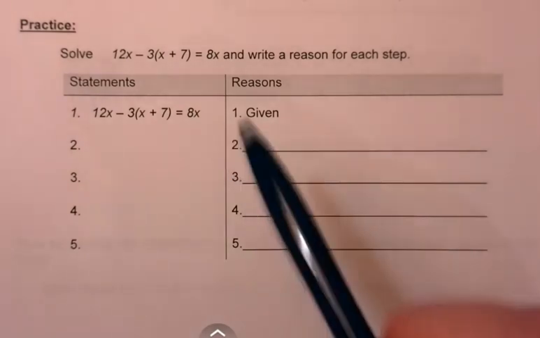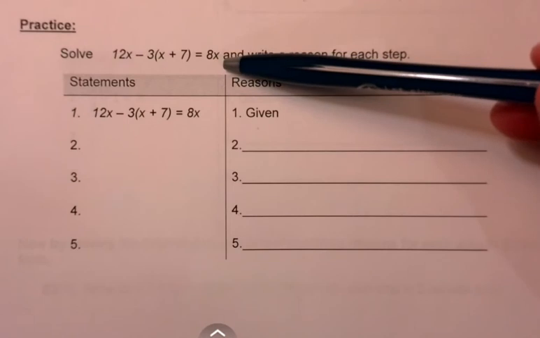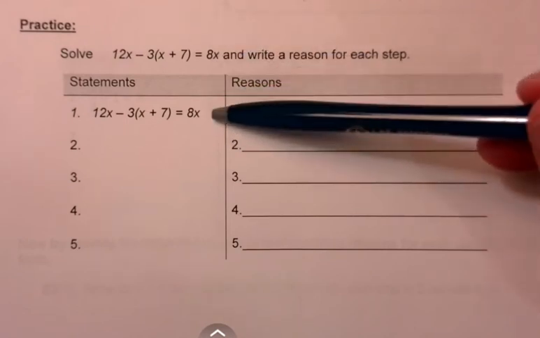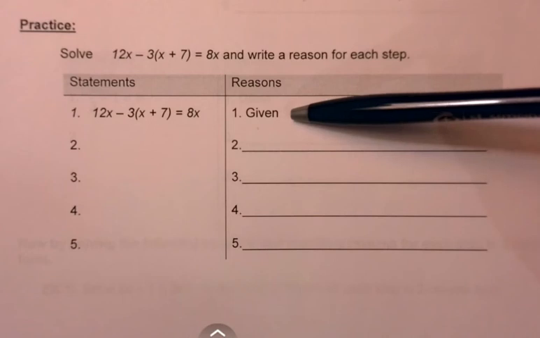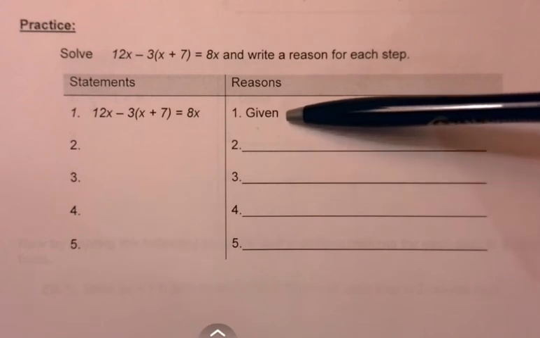But anyway, we're going to start off with this problem. This is actually on the worksheet. Now, it's telling us to solve this equation. So the first step in any proof is to write down what's given. And so the actual reason is what's given to us, meaning we're just starting off with this here.